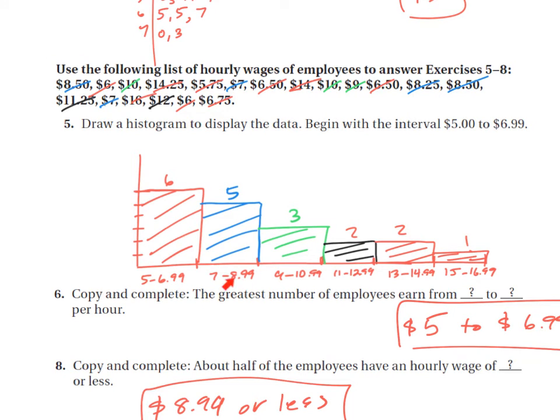So there's my first range. Then I made the other ranges reflect that same range. It's like a $2 range. So this would be $7 to $8.99, $9 to $10.99, $11 to $12.99, $13 to $14.99, and $15 to $16.99. These aren't tickets. These are the hourly wages. These are all dollar amounts here, dollars that somebody's making per hour.